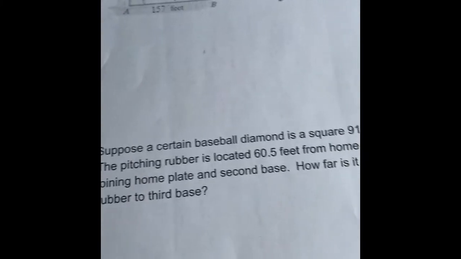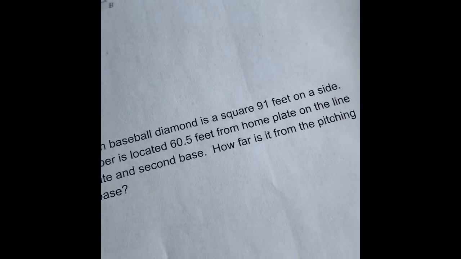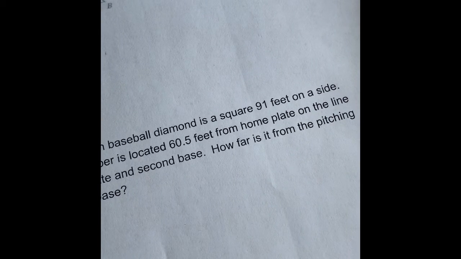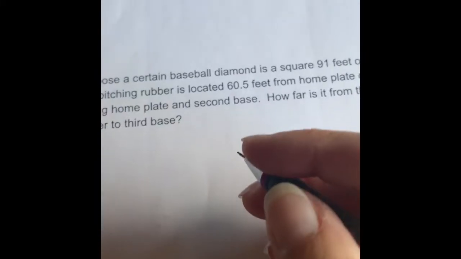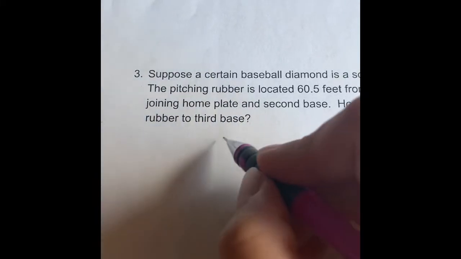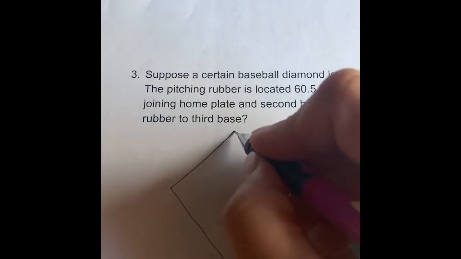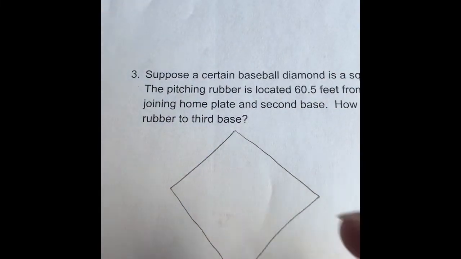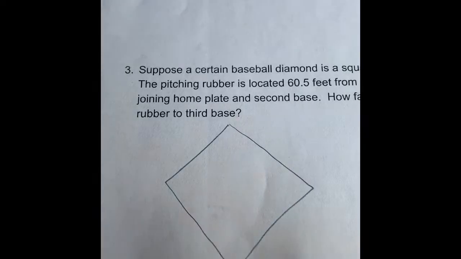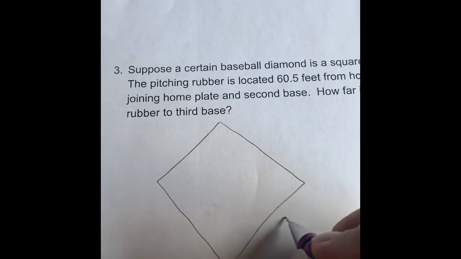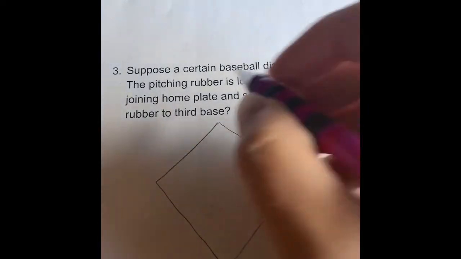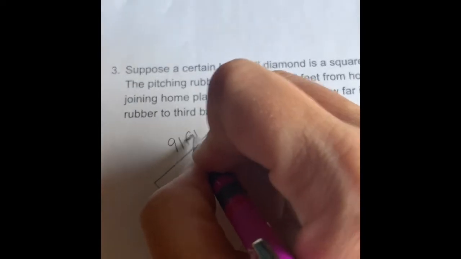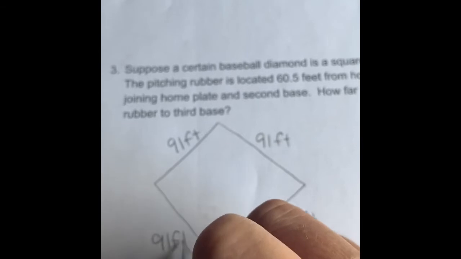Suppose a certain baseball diamond is a square 91 feet on a side. So hopefully we're familiar with what a baseball diamond looks like. We'll call that good enough. And we are told that each side is 91 feet. So I'm going to label that on all four sides because it is supposed to be a square.